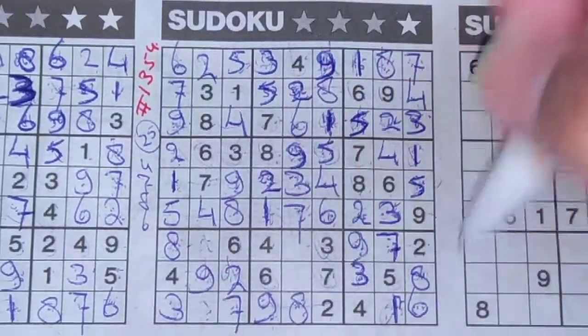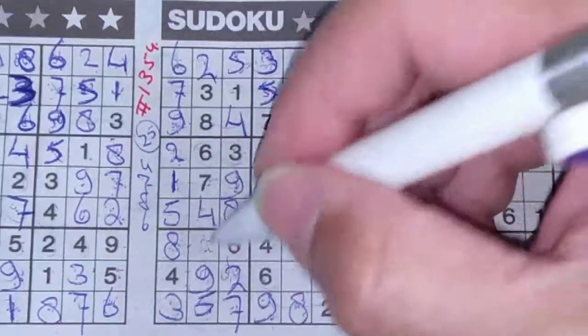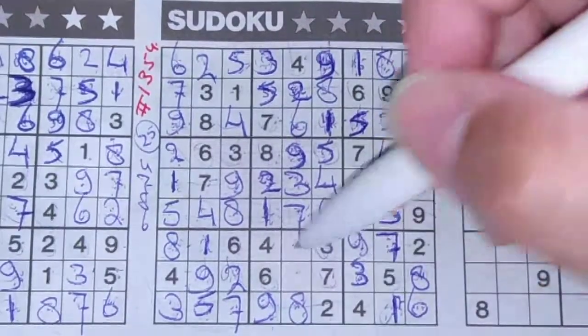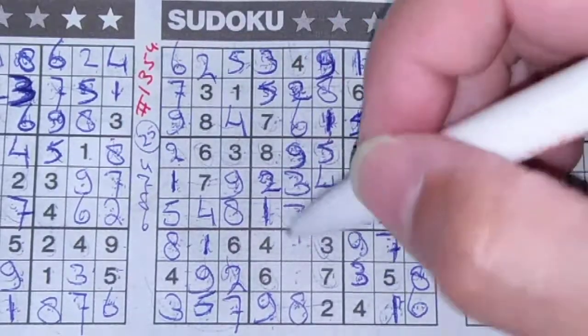1 box left in the last row for the number 5. 1 box left in this big square for the number 1. 2 boxes left in this big square for the numbers 1 and 5.